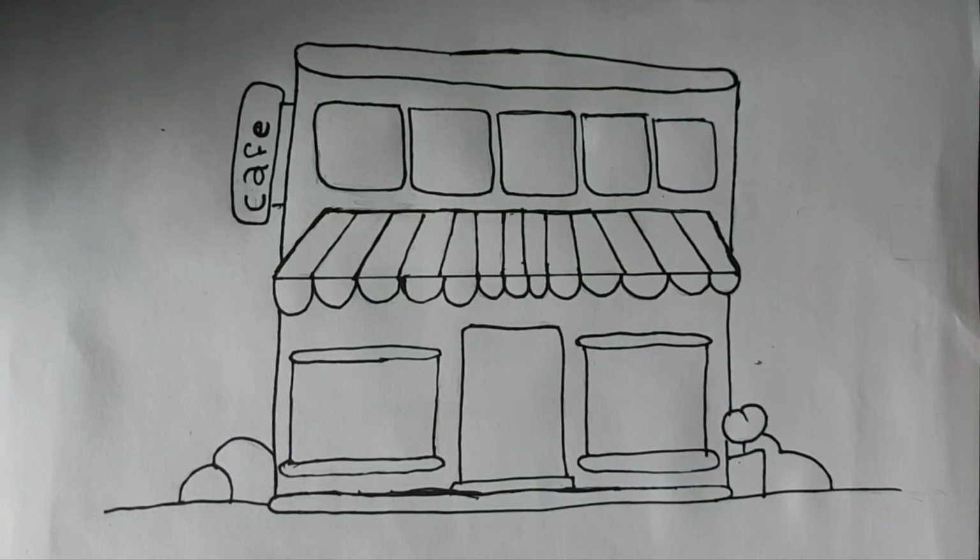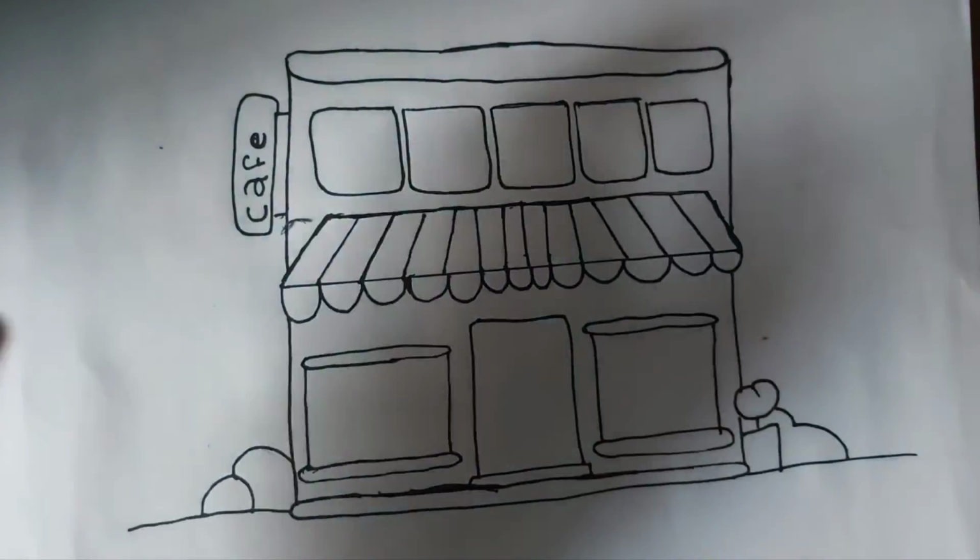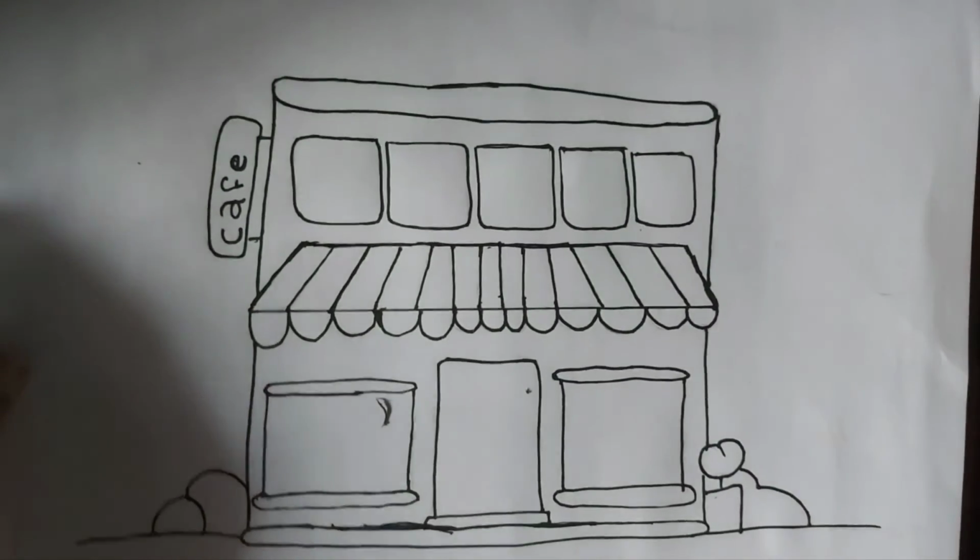So I just wait a few minutes to let the ink dry, and then I just erase those pencil marks. And that's pretty much it. The coloring will be fast forwarded after this.